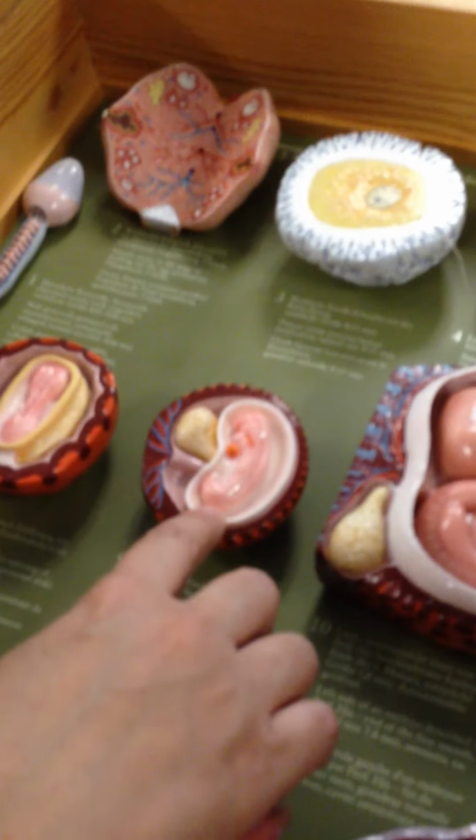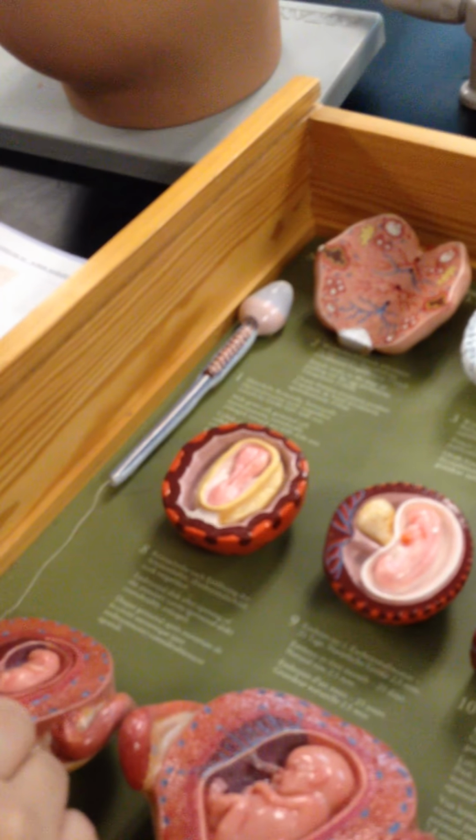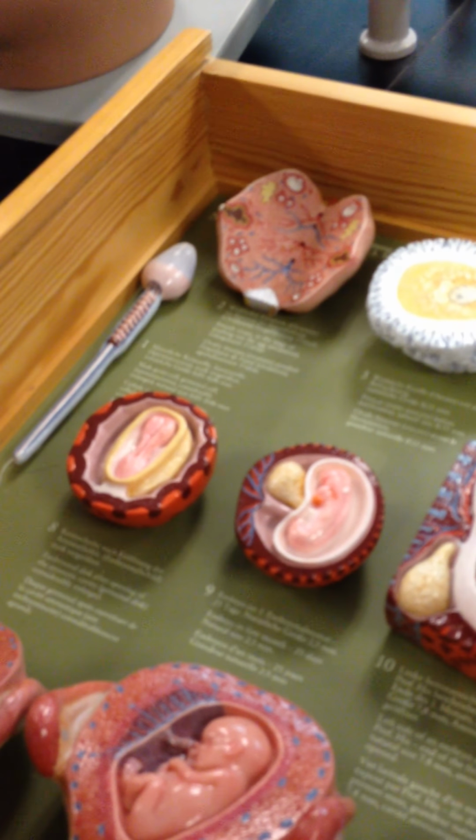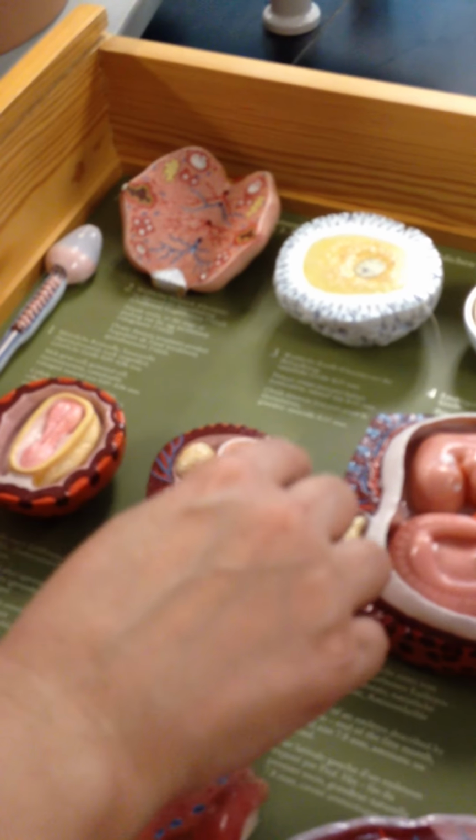So here on the model we are able to see the amnion, and also on the other models that we have for the developing embryo and fetus. Make sure that you look at the other one that we have on the card. It shows you the different stages of the development of the embryo and the fetus. But even on those ones, you can find the amnion.